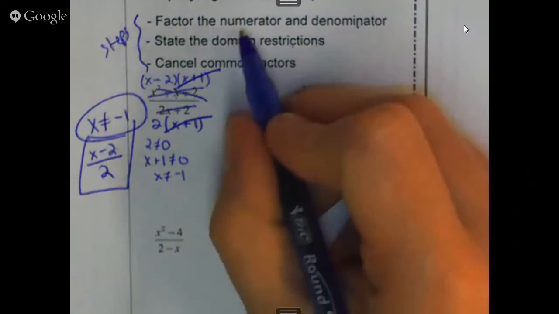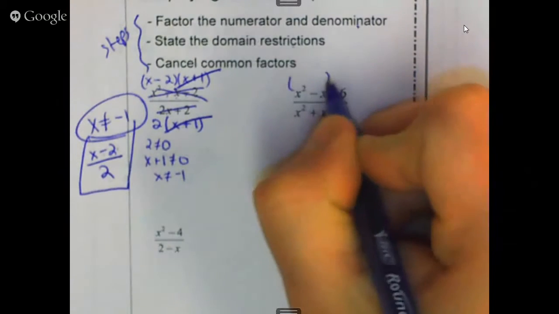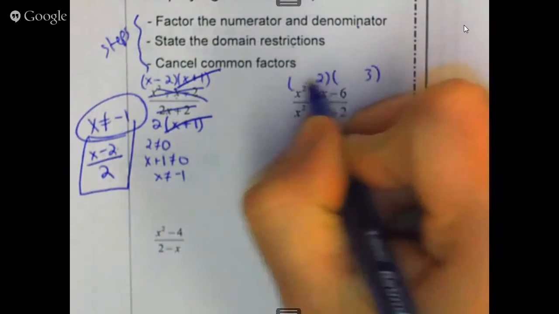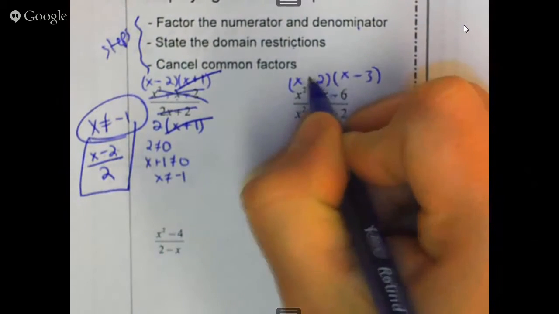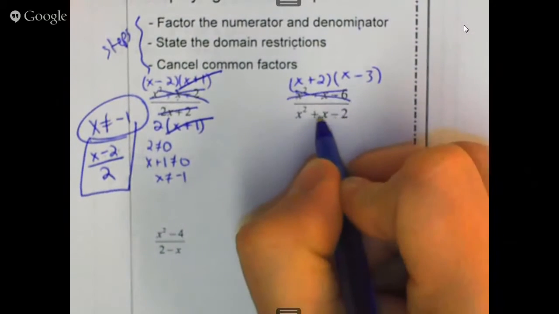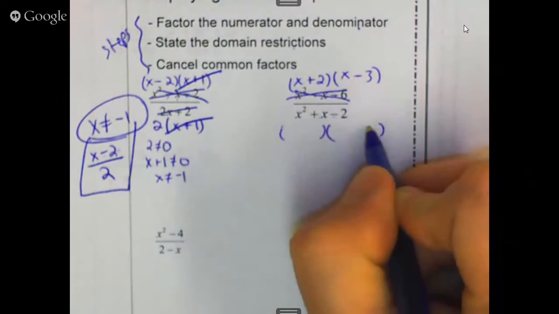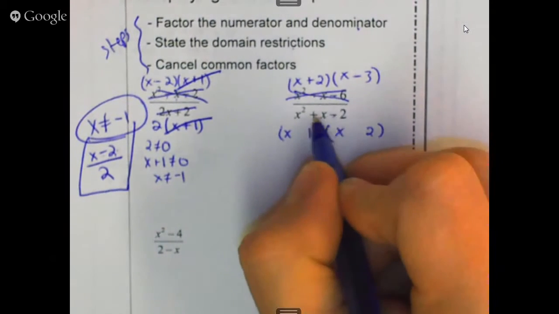So again, factor the top and the bottom. Factors of 6 that subtract to 1. It's 3 and 2, x and x. Signs are different. The bigger one is minus. So that's factored. Factors of 2 that subtract to 1. That's 2 and 1, x, x. Signs are different. The bigger one is positive.